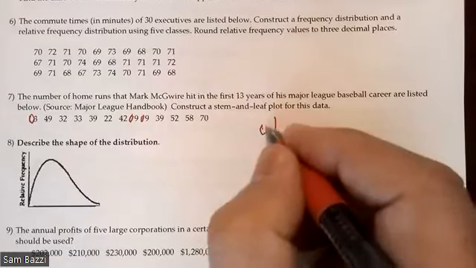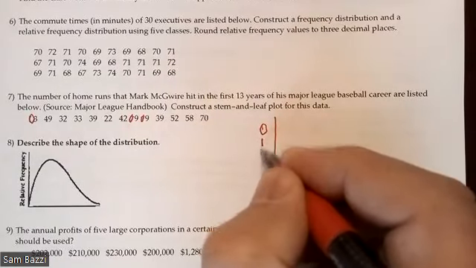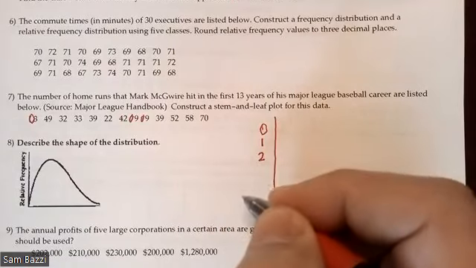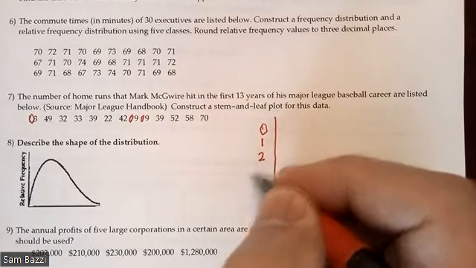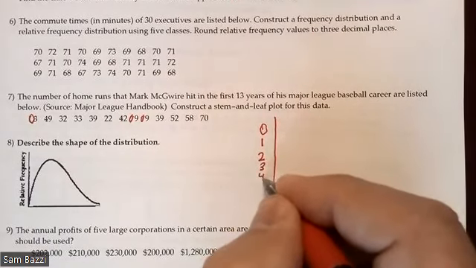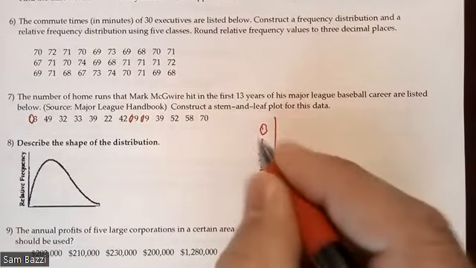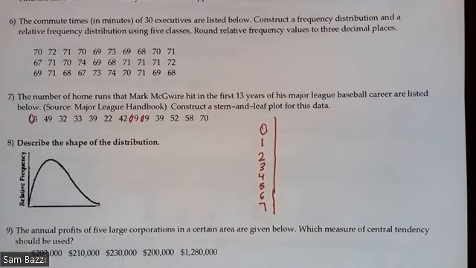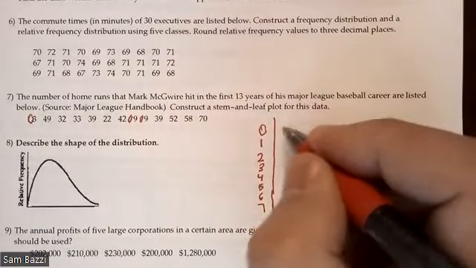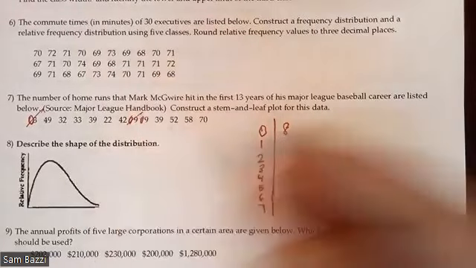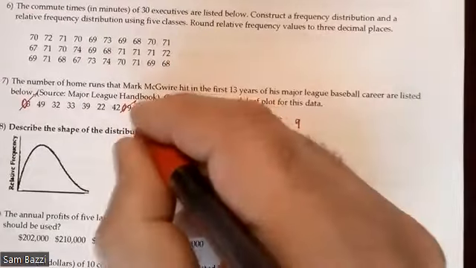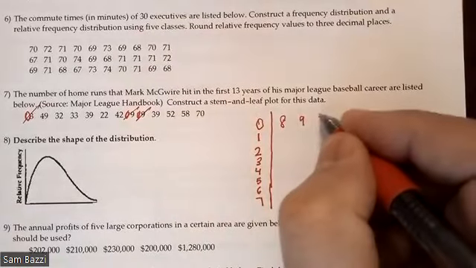So we have 0, and then we have 1, 2, what's the largest number? It's in the 70s. 3, 4, 5, 6, and 7. So you gotta go through all of them. Okay, for 0, so we have 0, was it 8? 8. So that's the first one. 0, 9, that's a 9. 0, 9, that's a 9.